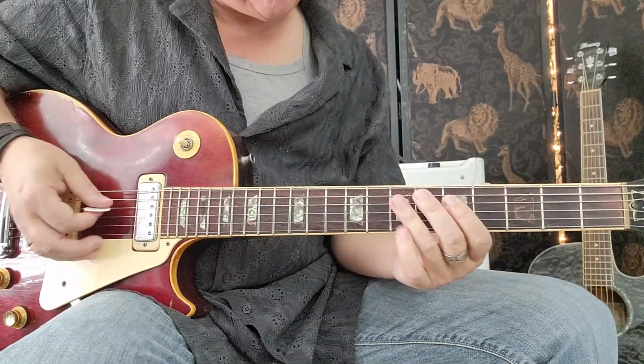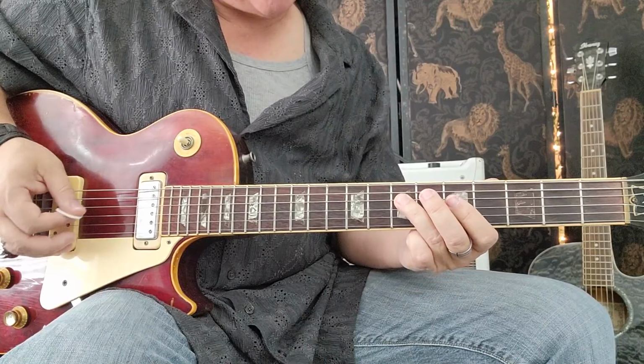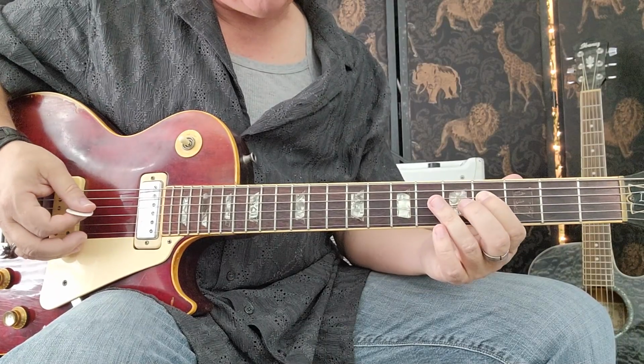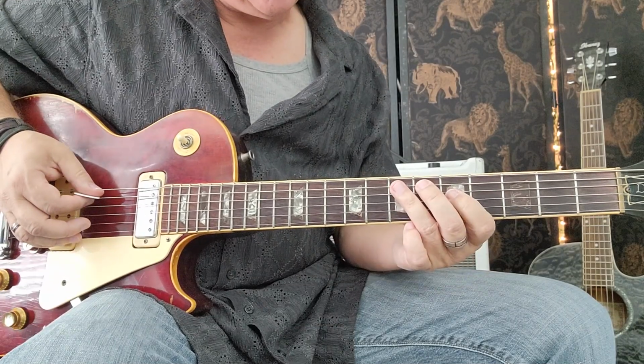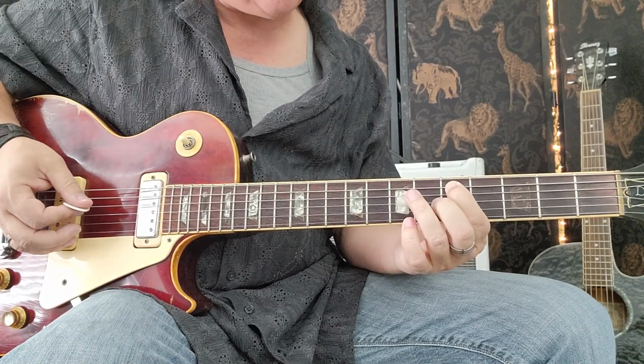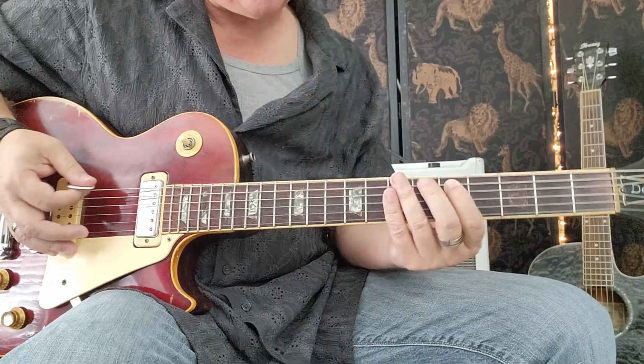What I'm doing there is I'm doing the 7th, 5, and 4 on my fourth string, and I'm doing my 7 and 5 on my fifth string, and I'm holding my sixth open.